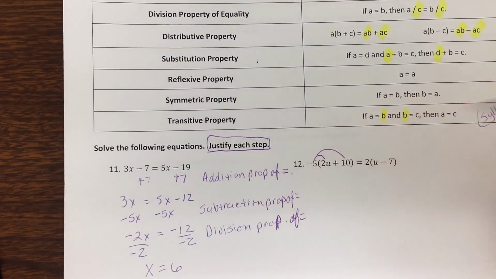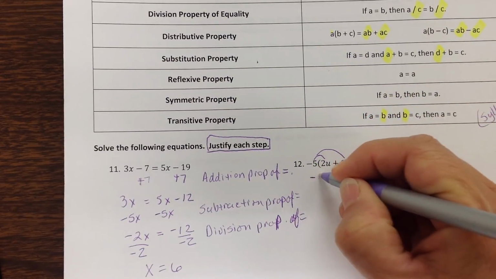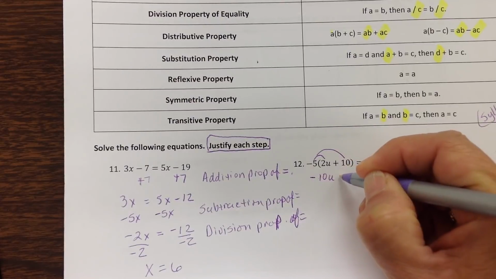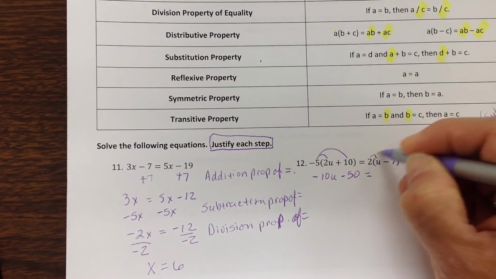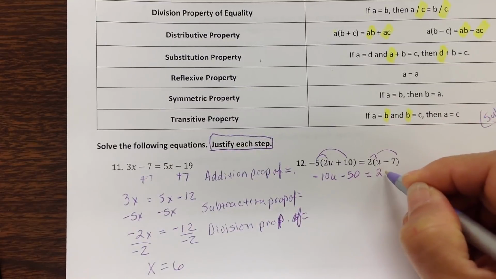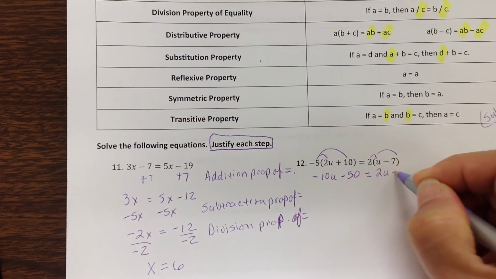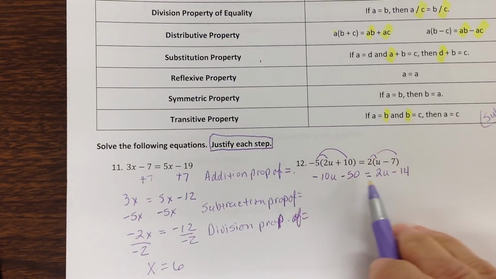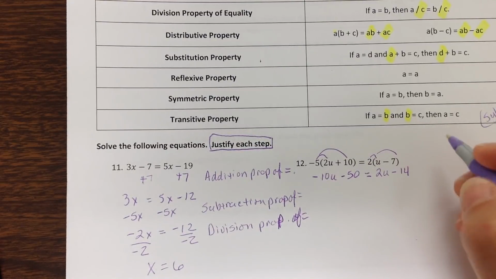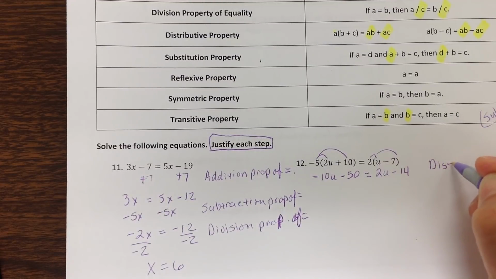So I'm going to distribute the negative 5 over here and get negative 10u minus 50 is equal to, and I'm going to distribute as well on the other side, 2u minus 14. And I'm going to say the reason why I can do that is based on the distributive property.